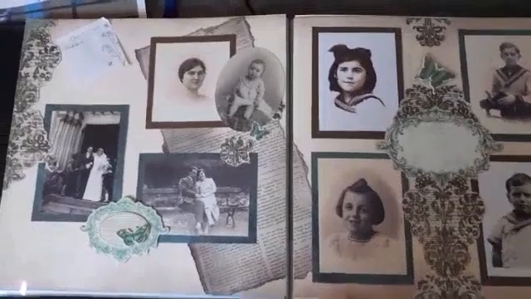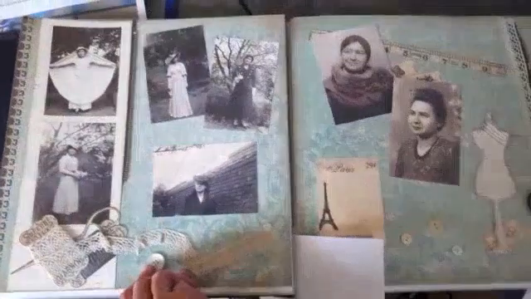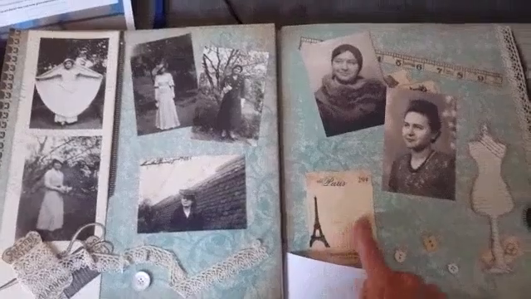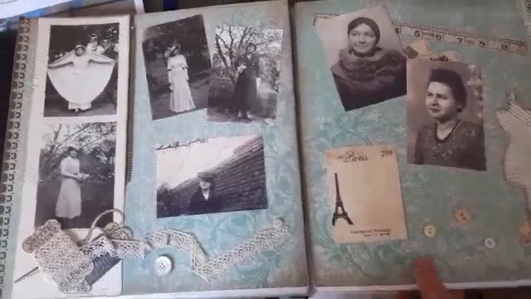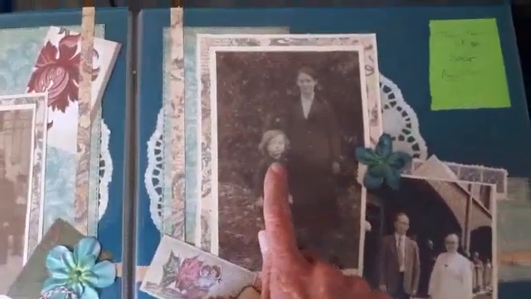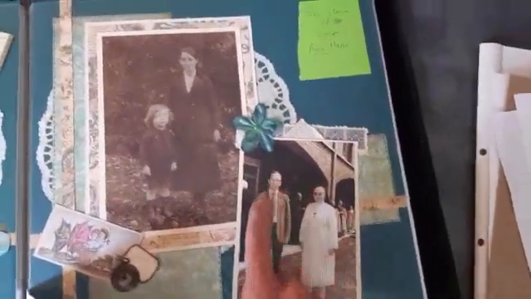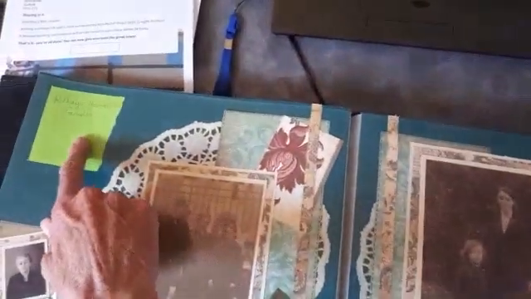I've been busy too, making a scrapbook album of my family. It's my great aunt. This is my grandmother, who loved to dress up. So now all I have to do is write her story in here. And then these are my great-great-grandparents. And this is my granddad with his sister when they were young and when they were a little bit older, or a lot older.